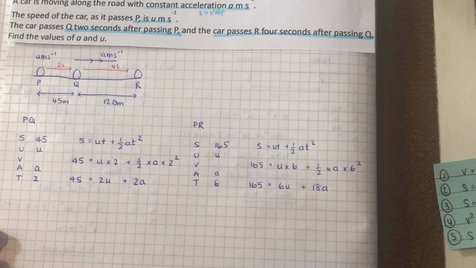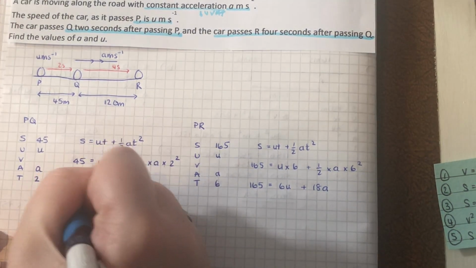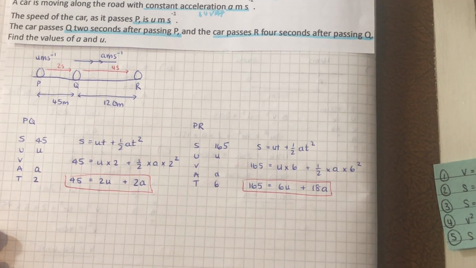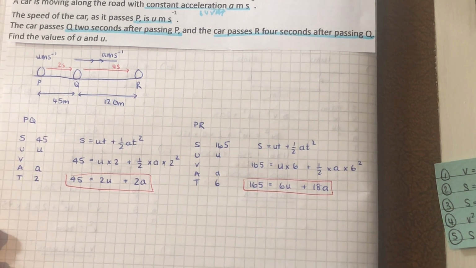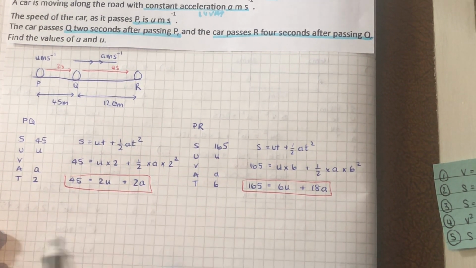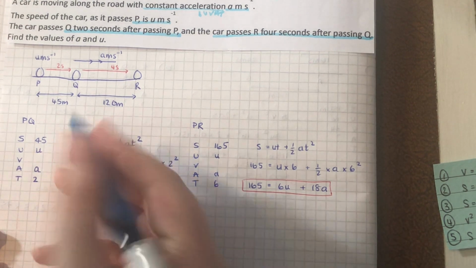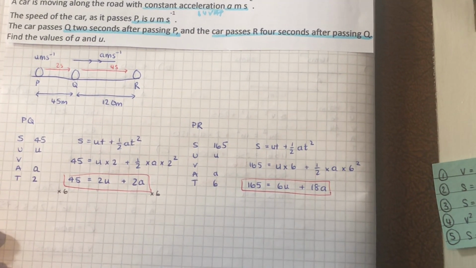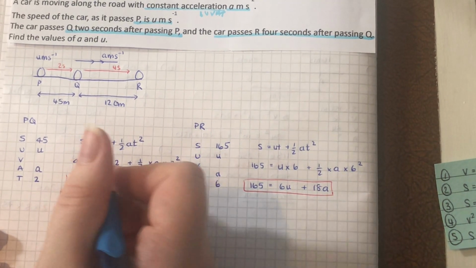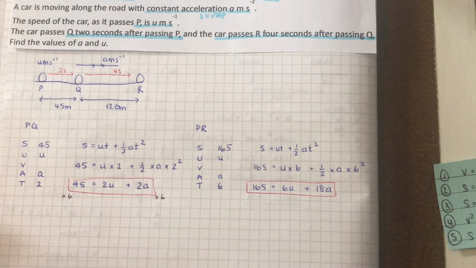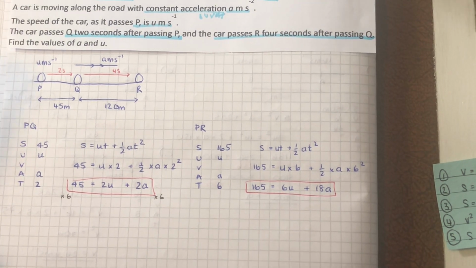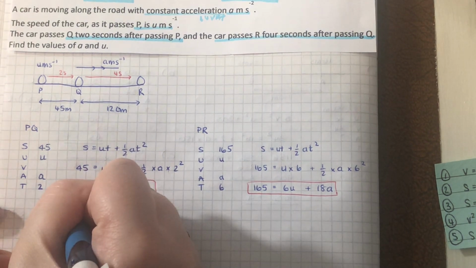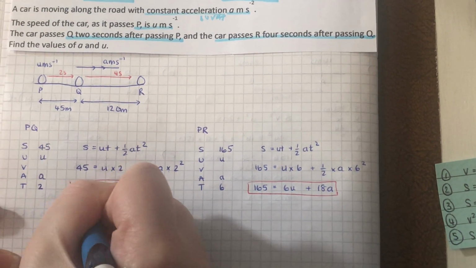So then we have the two simultaneous equations. We've got this one here, and we've got this one here. So I'm going to multiply this one by 6, I'm going to make the u's the same. So we would have 270, but I'm going to check that. 45 times 6, yes, 270.